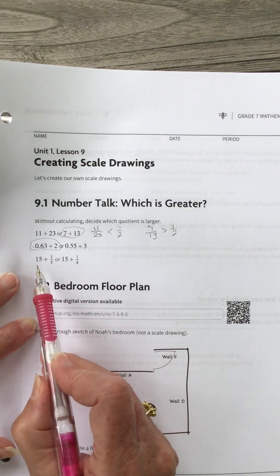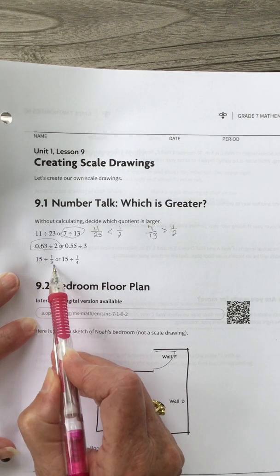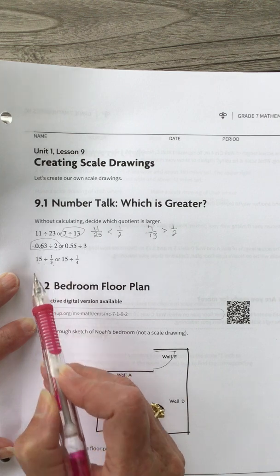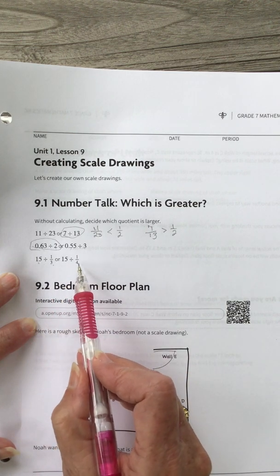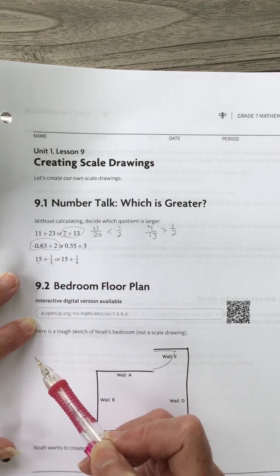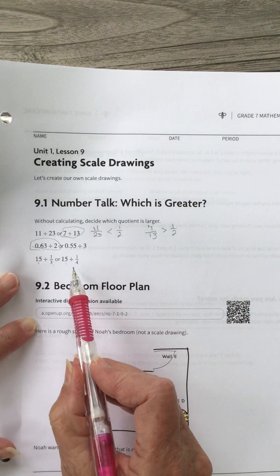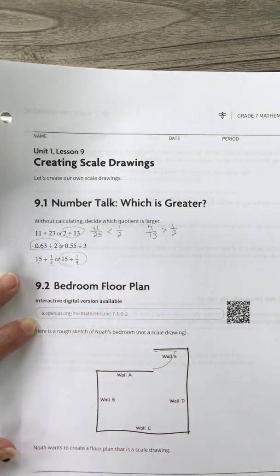All right, so this is saying we're taking 15 and we're dividing it into 1/3. How many 1/3 are there in 15? And this is how many 1/4 are there in 15? Well, since this is smaller, there are going to be more of those in 15.